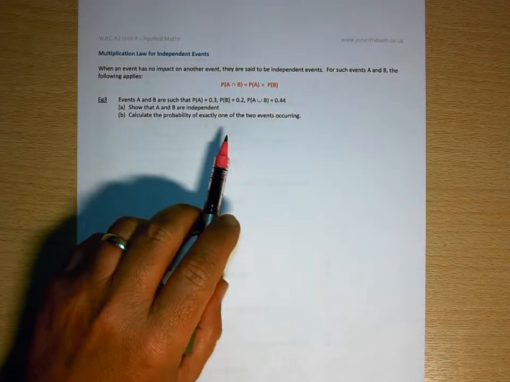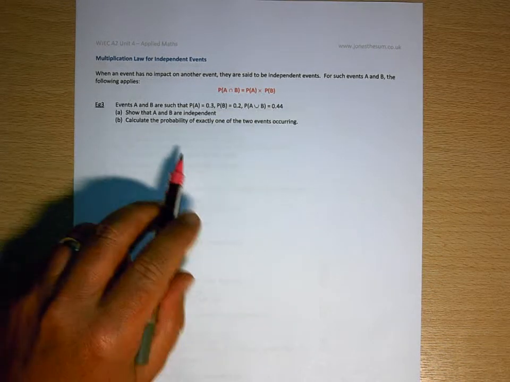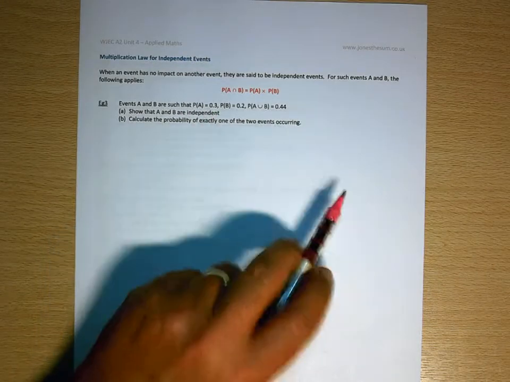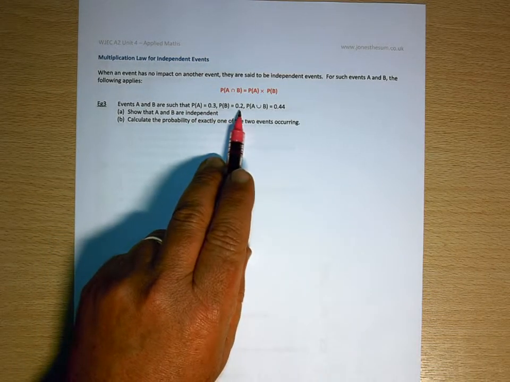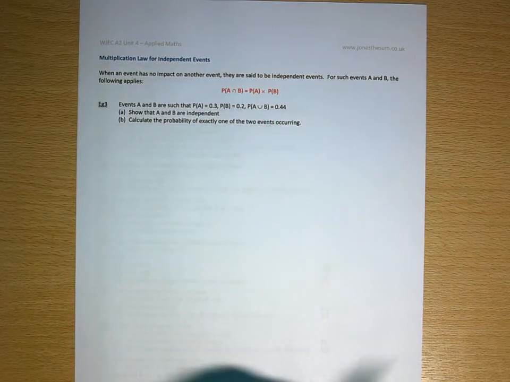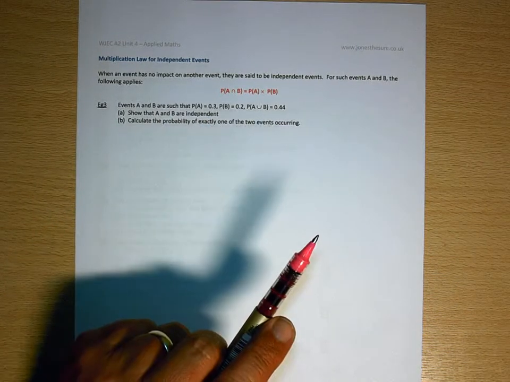And in the next example, which leads onto the sort of AS questions you'd be expected to deal with, we're going to be combining these laws for independent, mutually exclusive, and the general rule. So events A and B are such that the probability of A occurring is 0.3, the probability of B occurring is 0.2, and the probability of A or B occurring is 0.44. Show that A and B are independent.